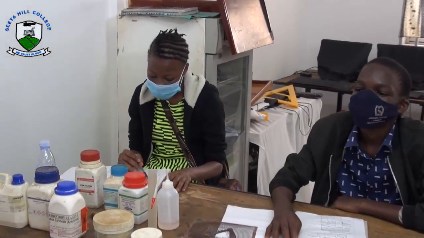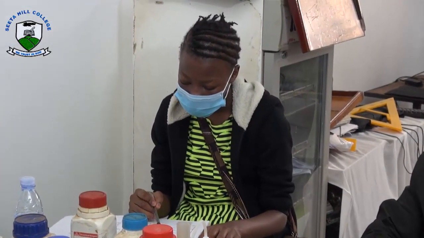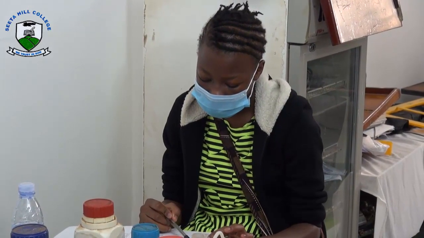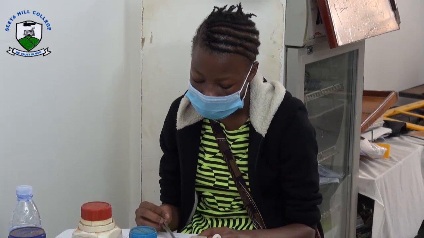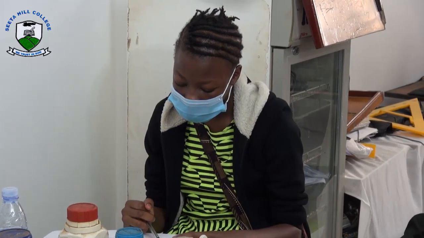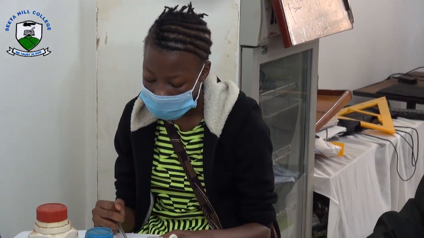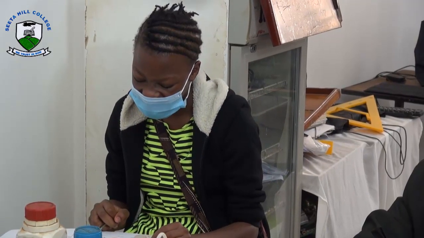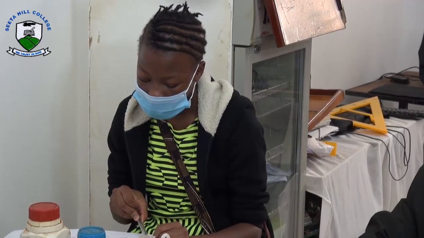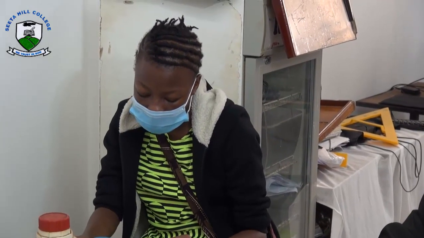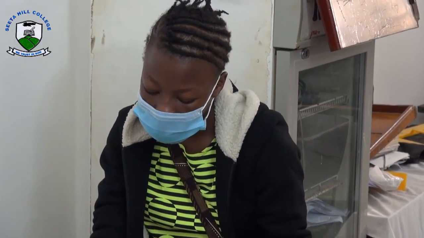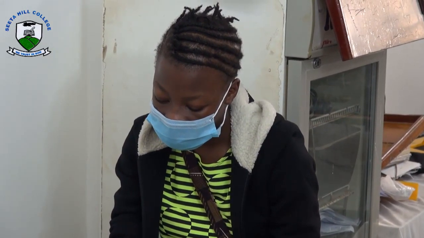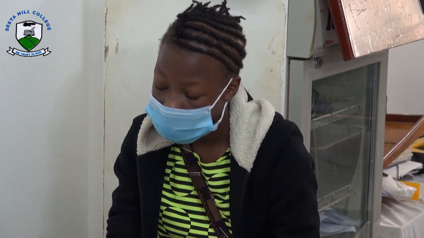Okay, we are discussing differences between stones, water, and oxygen. The difference in density is that a stone is the most dense, then water is more dense and oxygen is the least dense. Then the difference in volume is that the volume of the stone is fixed, the volume of water is also fixed, and the volume of oxygen varies.